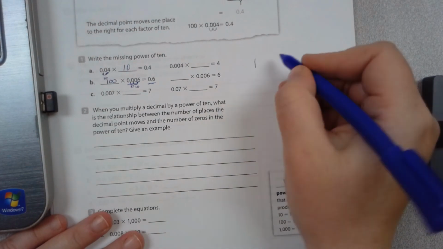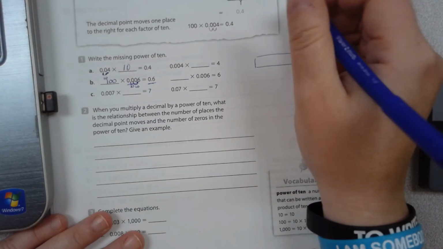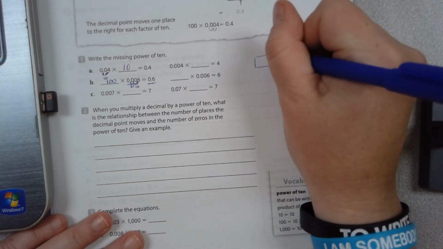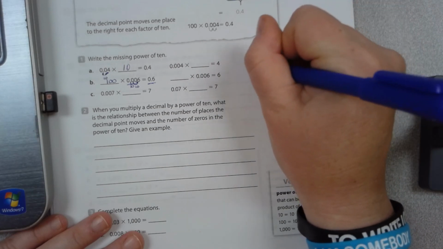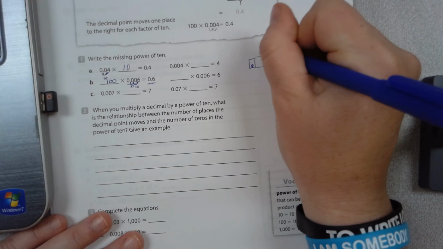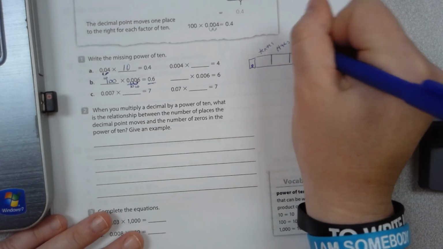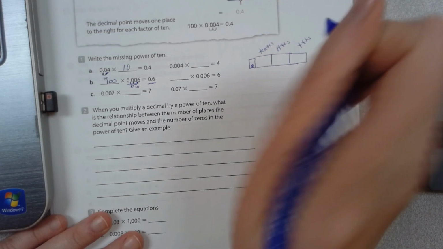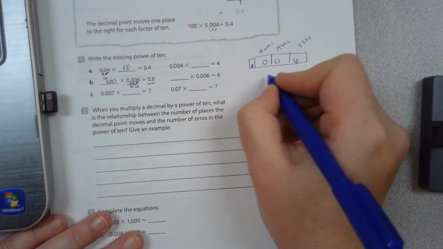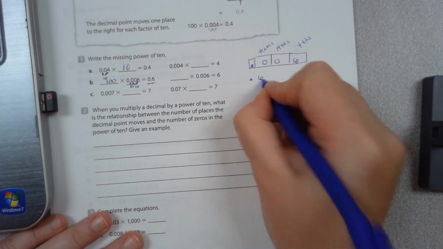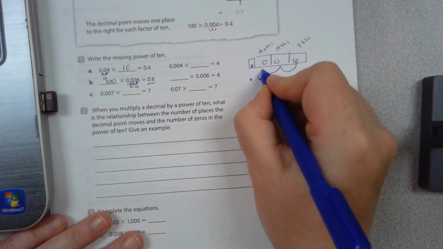Okay, so like right here, if I had a little thing, you have hundreds, okay? We have our tenths, hundredths, thousandths, and I have my little decimal right here. So I have 6 thousandths right here, and I need to get it to 6 tenths. 1, 2.